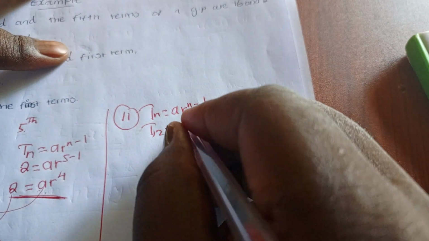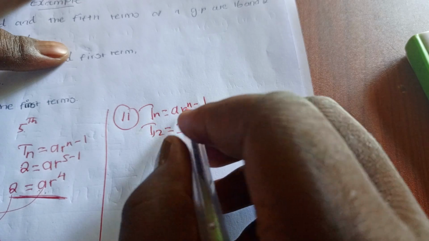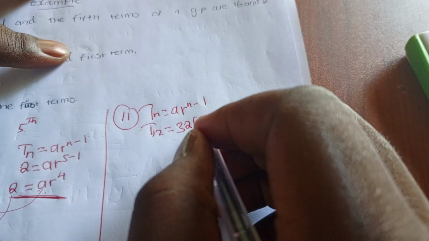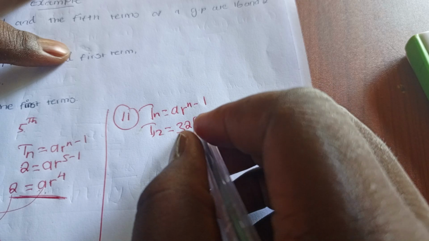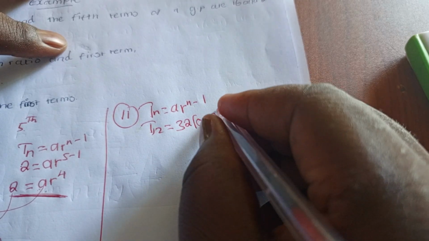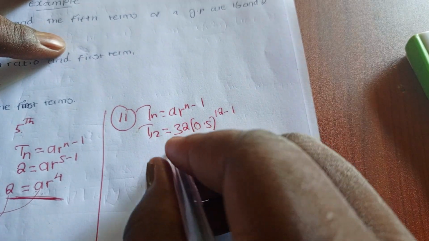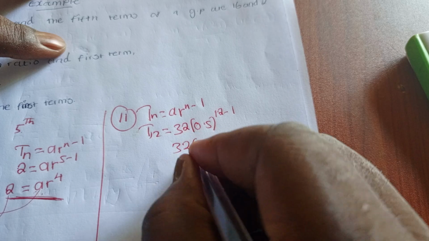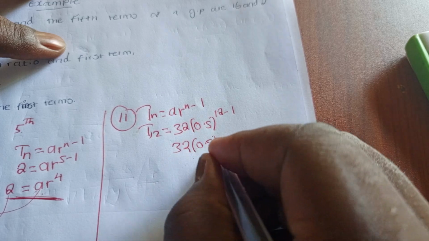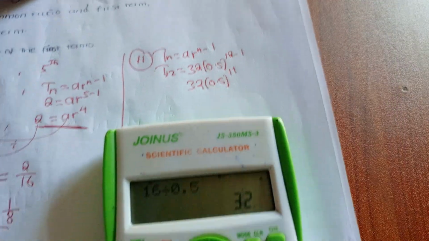So I say 32, open bracket, my R here is 0.5, so I'll put 0.5. Then to the power, the number is 12 minus 1. So I'll say 32, 0.5, and this needs to be 11. So now I'll punch this part on the calculator.